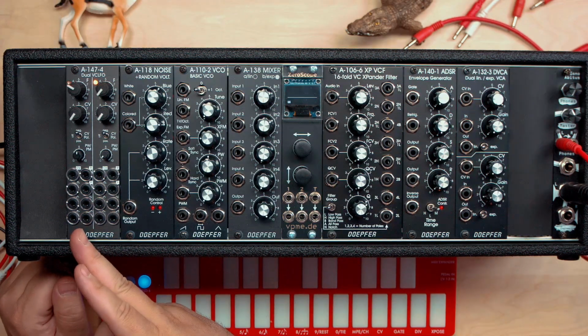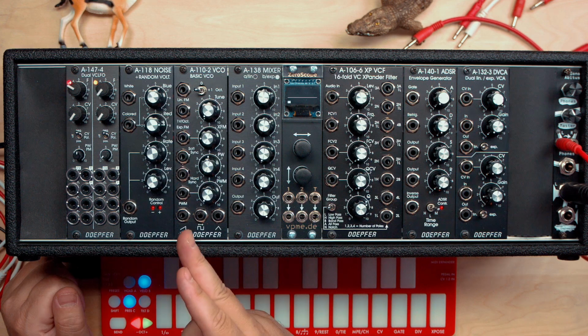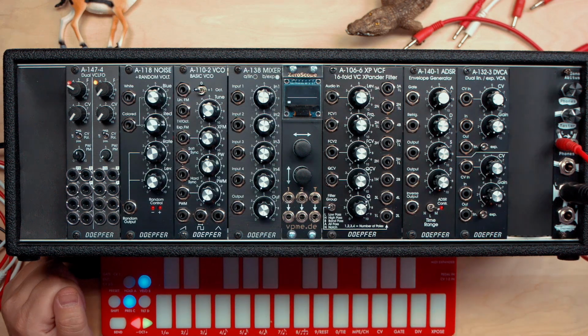So let's do a quick overview of the synthesizer we have in front of us. This one starts out with an LFO, a low frequency oscillator. This is known as a modulation source, and the LFO is used to manipulate other parts of your synth.